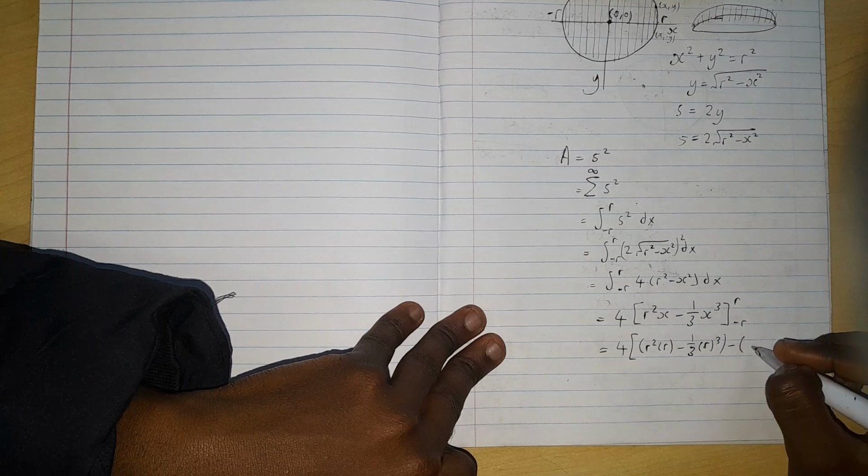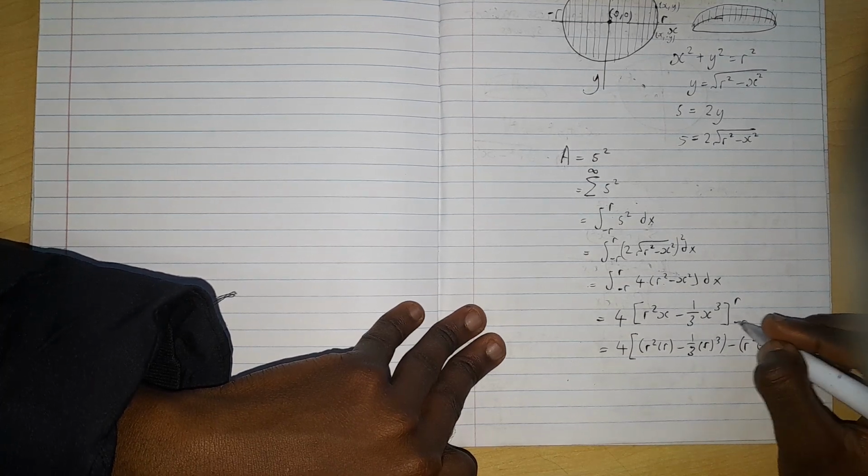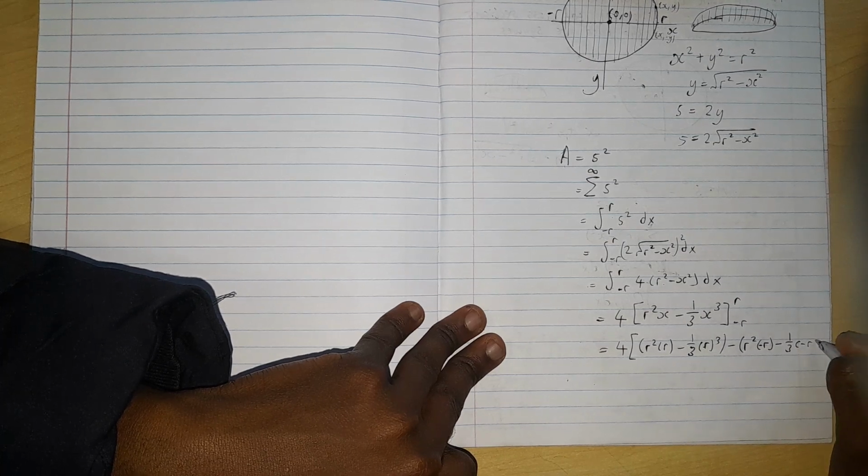For the second bound, it's r squared, substitute negative r, minus 1 over 3, substitute negative r to the 3.